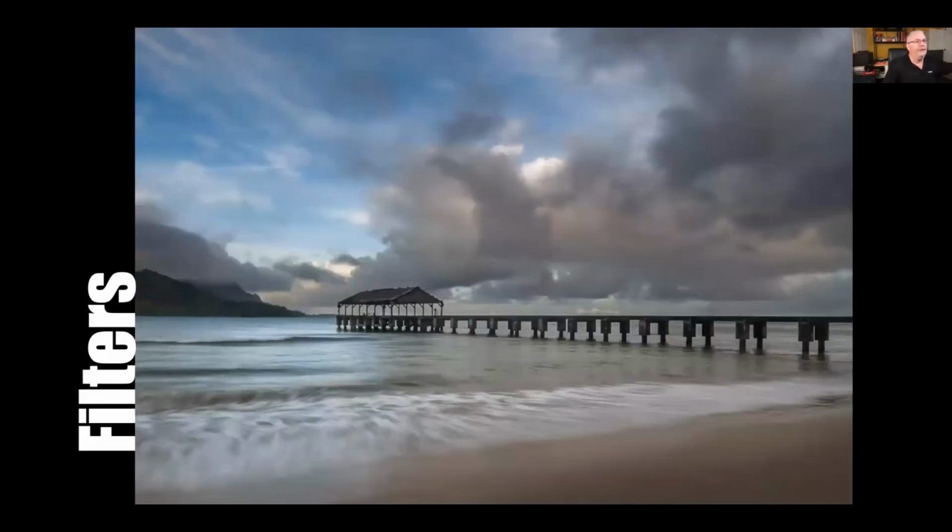Let's move on to filters here. Again, I'm going to try to give you as much information as I possibly can in the hour and a half that we have. So let's talk about filters. I can't give you serious lessons on how to use them, but I'm going to approach it the same way I did the lenses.